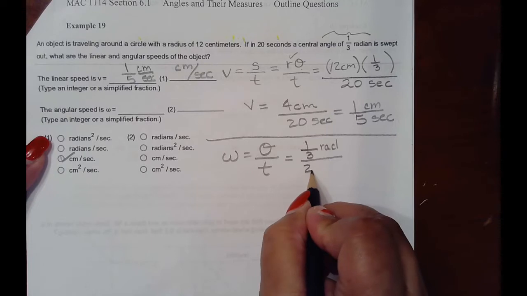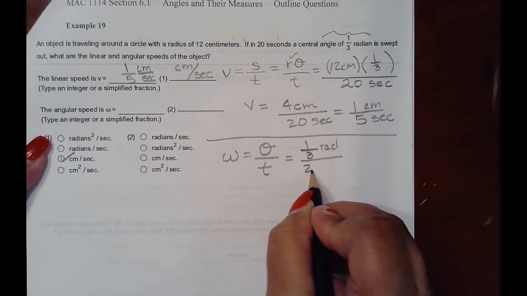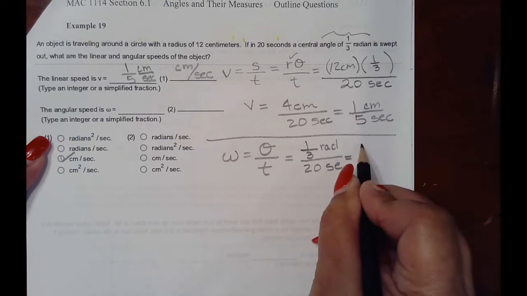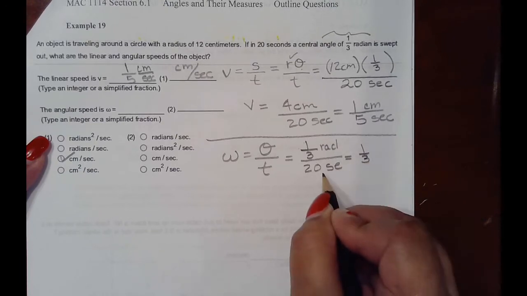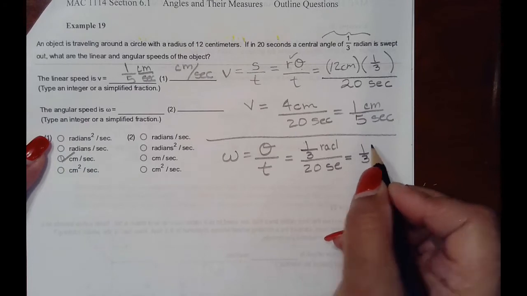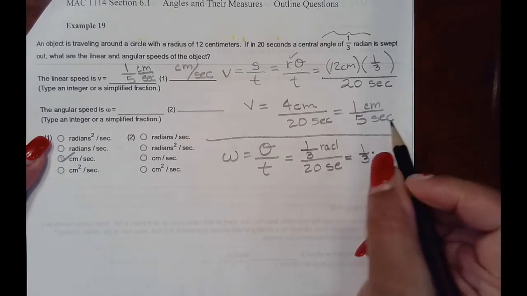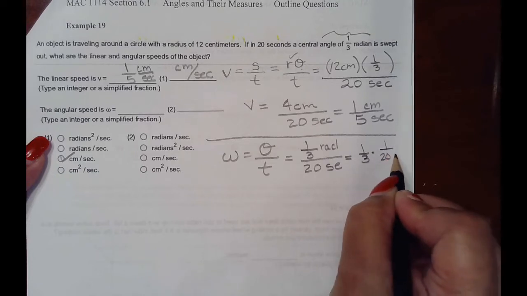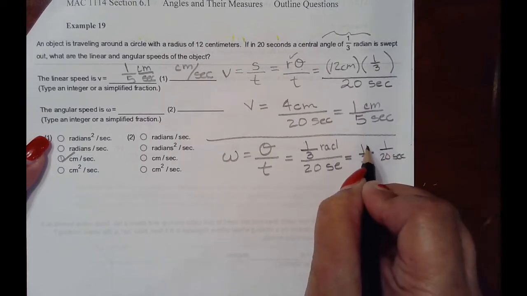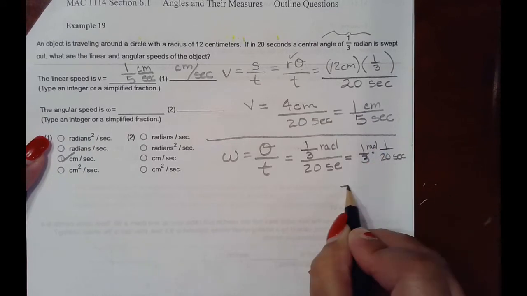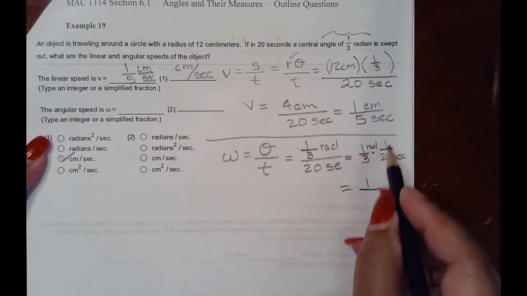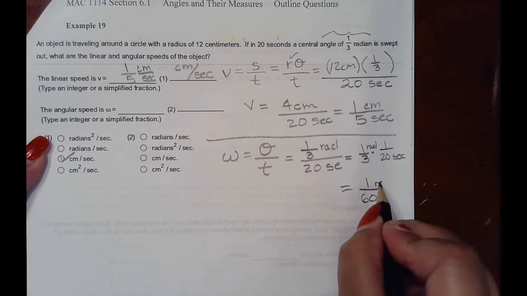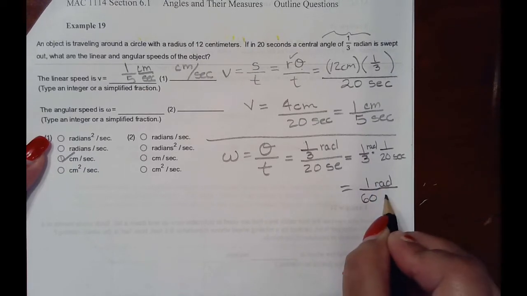Unit of time was 20 seconds. So this is 1/3 divided by 20 seconds, which is the same thing as, instead of dividing by 20, multiply by 1/20. We have radians in the top, so this is 1 times 1 is 1, bottom times bottom is 60 radians per second.